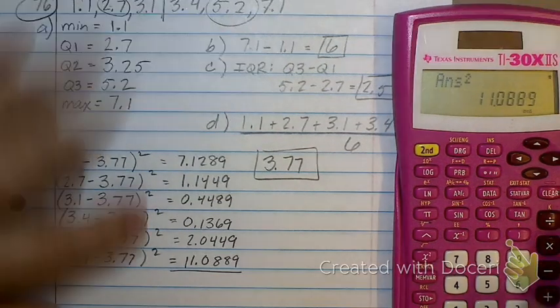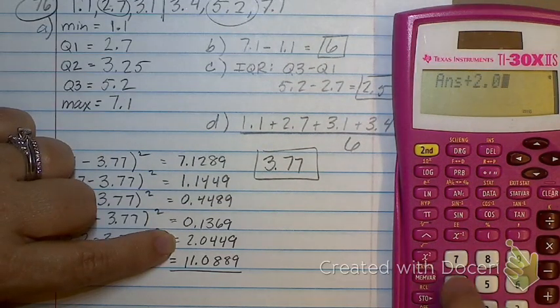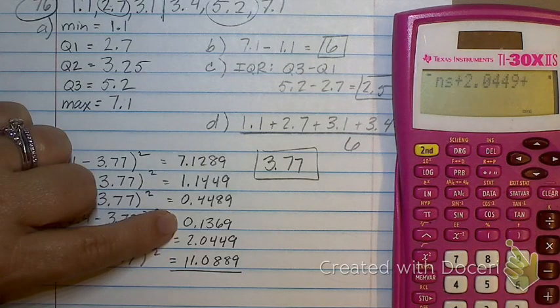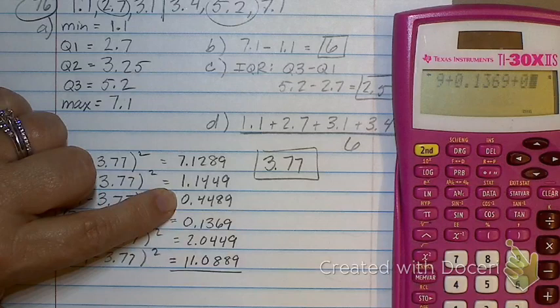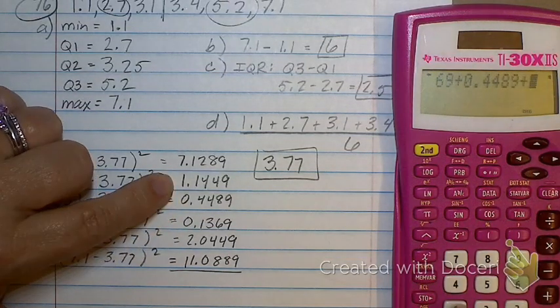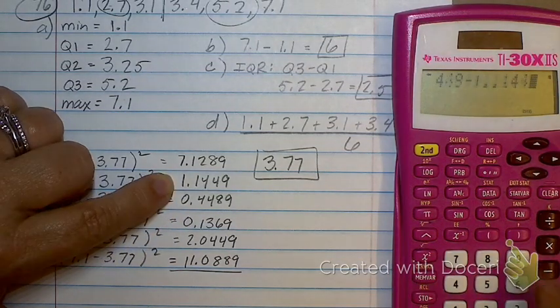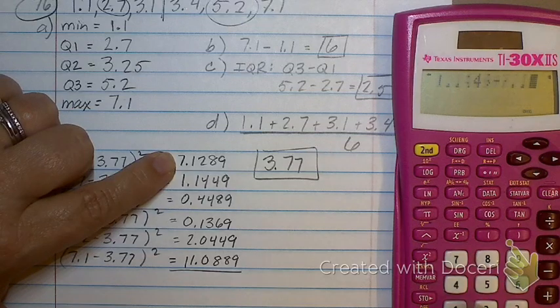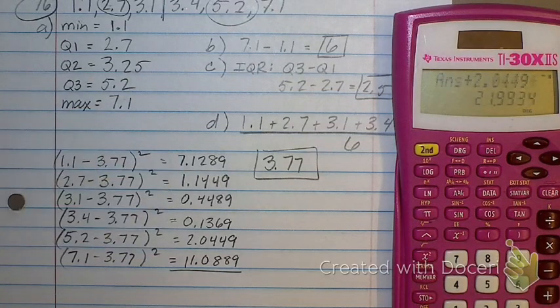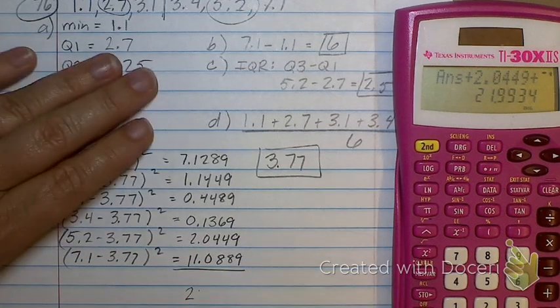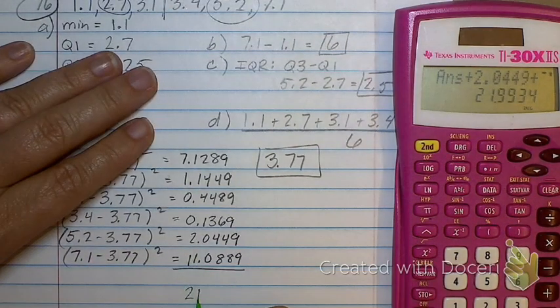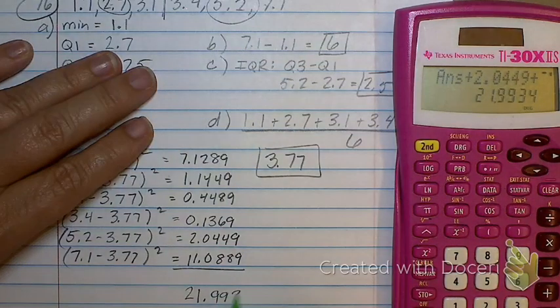Add them all up. So that one plus 2.0449 plus 0.1369 plus 0.4489 plus 1.1449 plus 7.1289, and I get 21.9934.